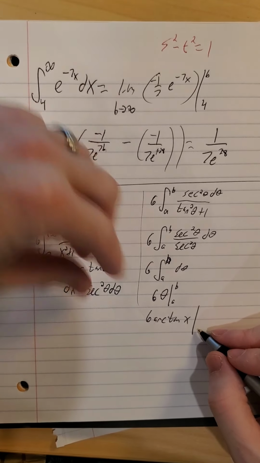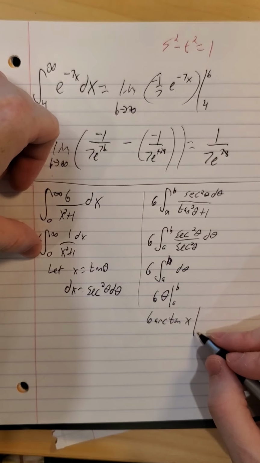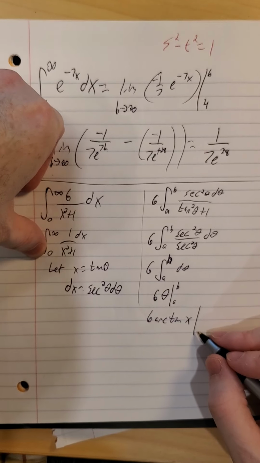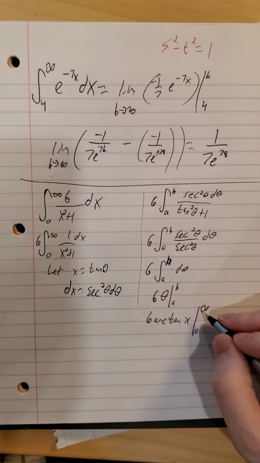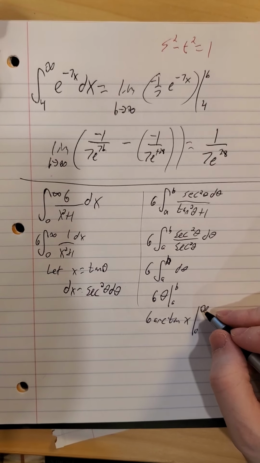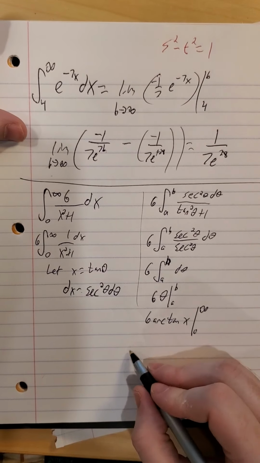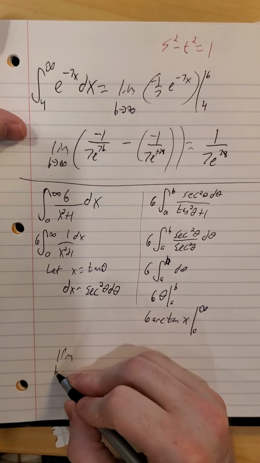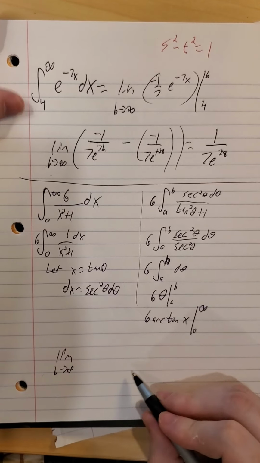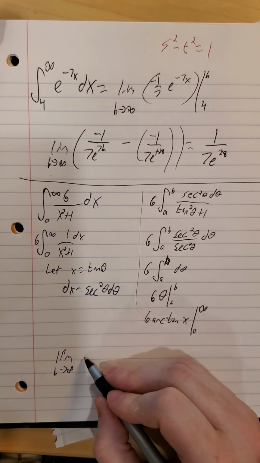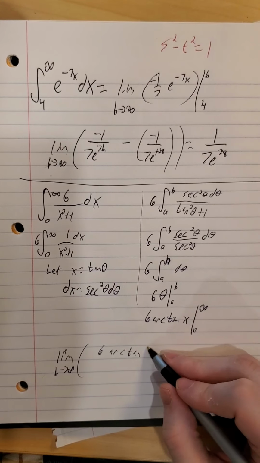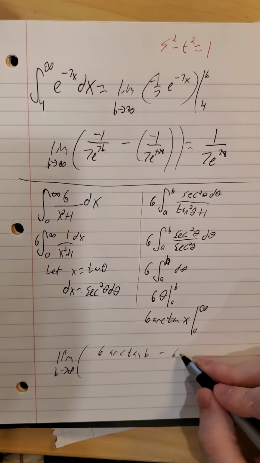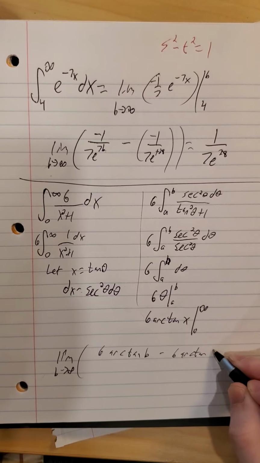And we're evaluating instead of just the generic a to b, now we're looking at 0 to infinity. So this is the limit as b goes to infinity of 6 arctangent b minus 6 arctangent 0.